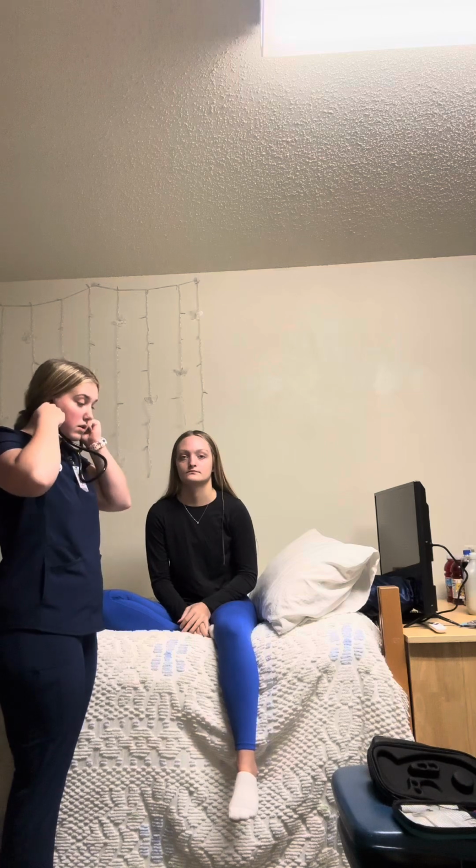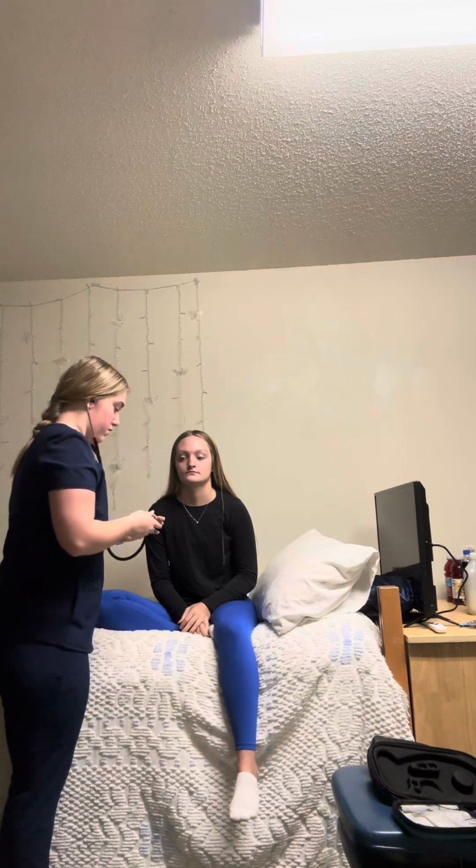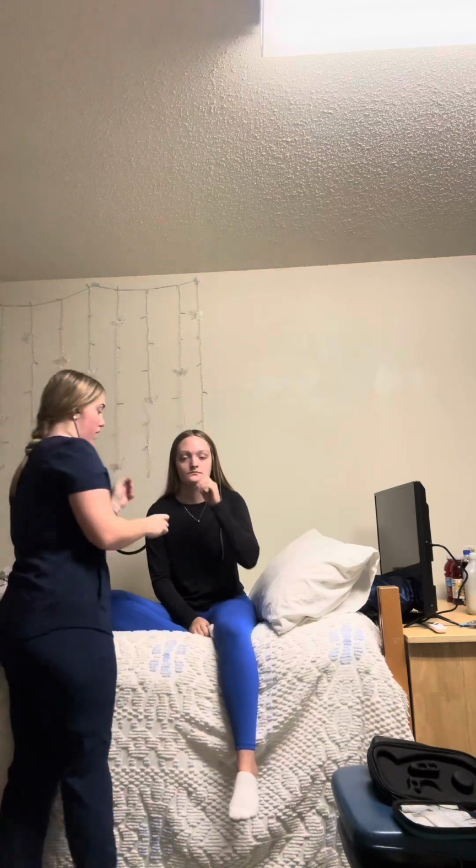So I'm gonna listen to her lung sounds next. That's gonna be 8 on the front and 10 on the back. I'm gonna make sure I listen to see if her lungs are clear, if there's any wheezing, or any other abnormal sounds.